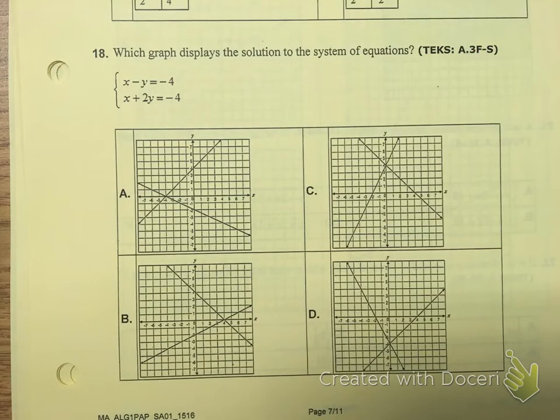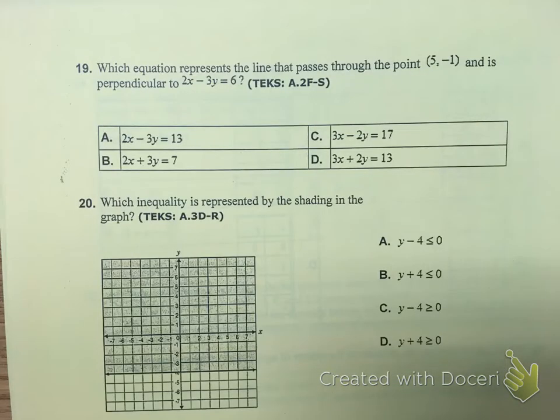Number 18. This one should be very easy. If you just take both of these equations and plug them into your calculator and see which graphs match, that's one way to answer it. Also, solution. If you look at all your solutions given, so -4, 0, 0, 4, 0, -4, and 4, 0, you can plug those points in to see which one answers your question. So you can also solve this by hand if you wanted to.